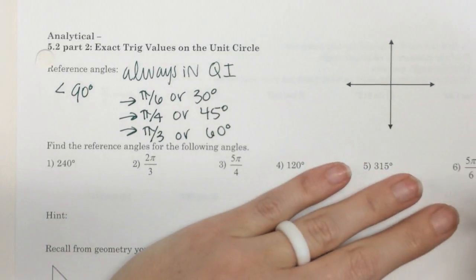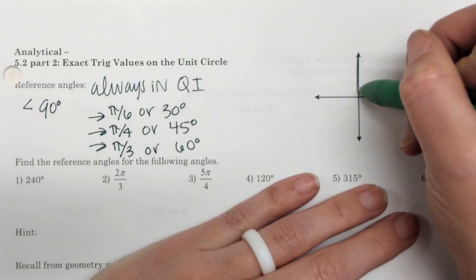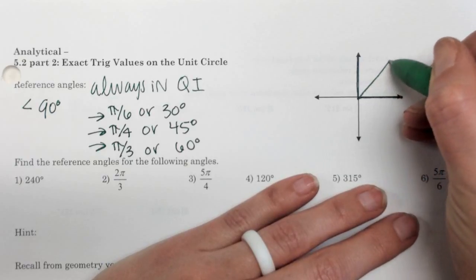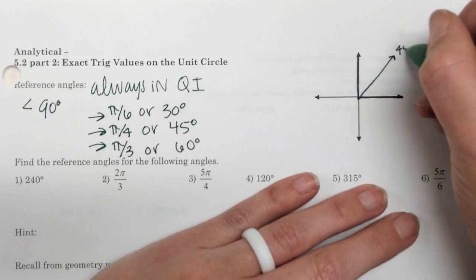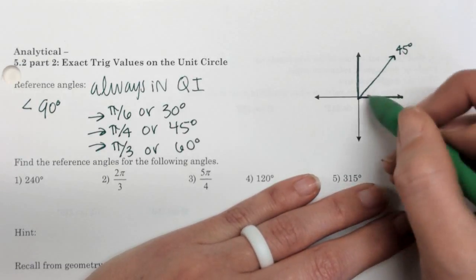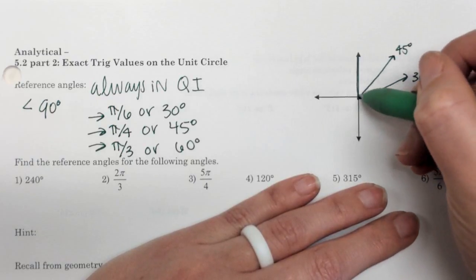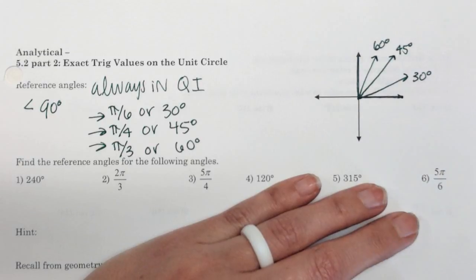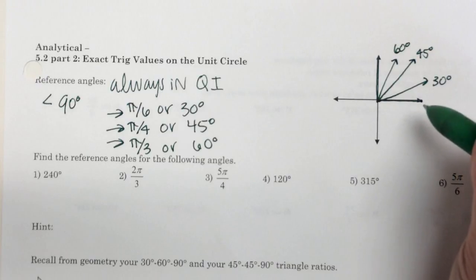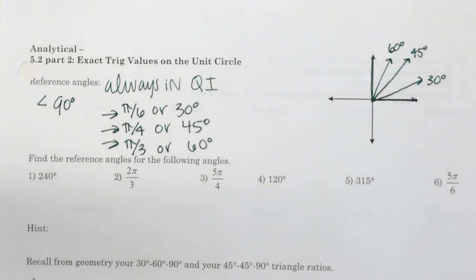180 degrees. What we're gonna do is draw them over here, these angles. If you know this is 90 degrees, right? This is 0. 45 is what? In the middle. This is 45 degrees. And then half of that, between 45 and 0, is the 30 degree angle. And then half of that, between 45 and 90, is 60. So reference angles are always in quadrant 1, and it's pretty much always going to be 30, 45, or 60.